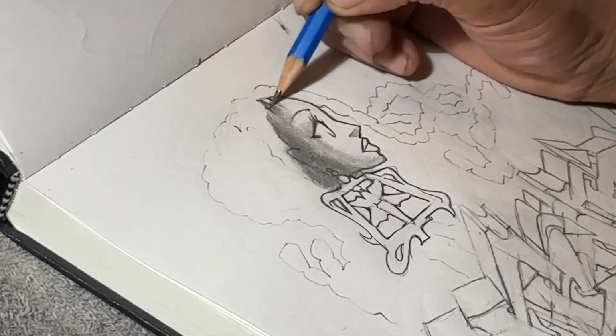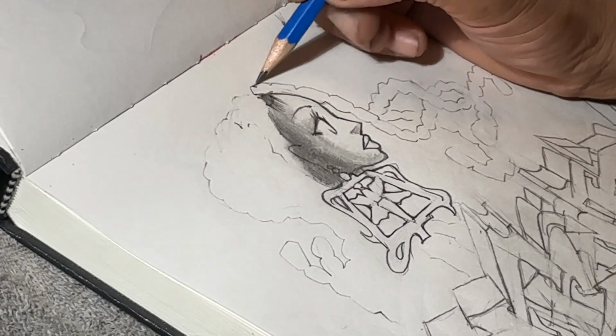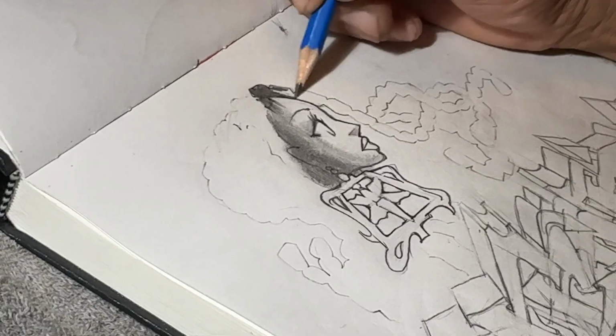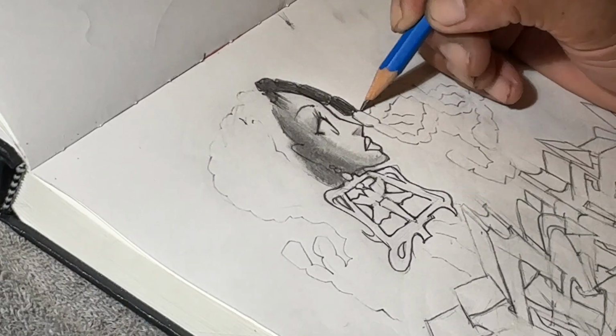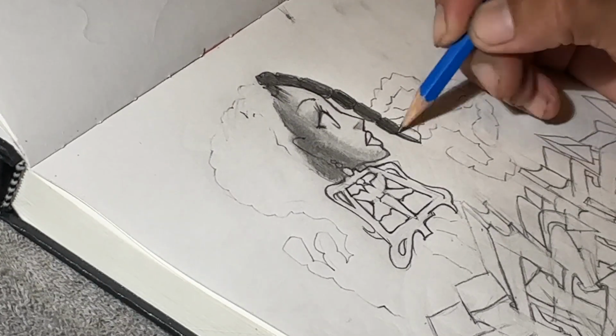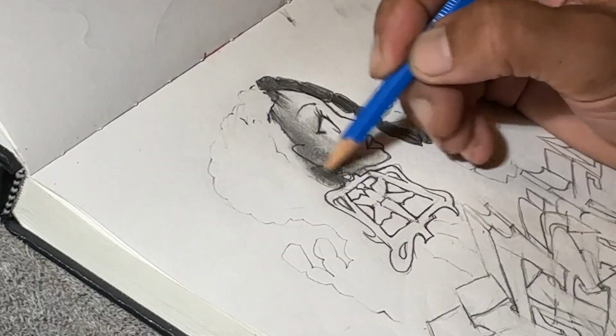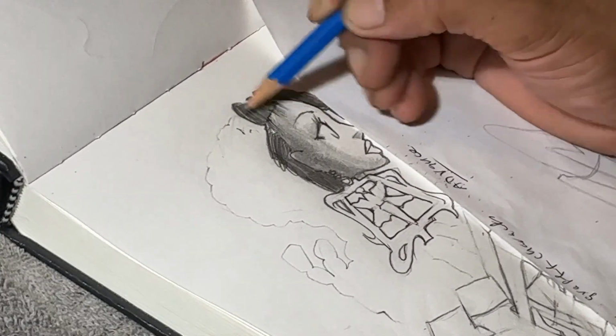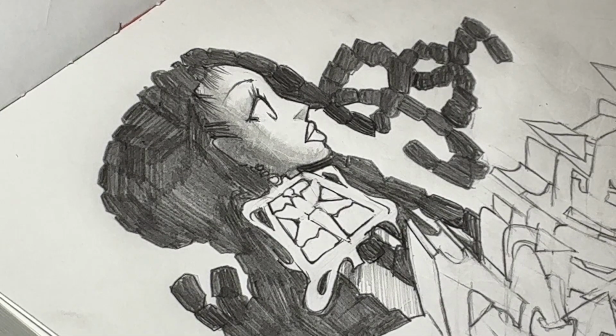I continue building the values step by step, especially in the hair, where I create deeper, darker areas to add contrast. If you want to learn more about line weight and shading, check out the other videos on comic book inking and shading the human figure.